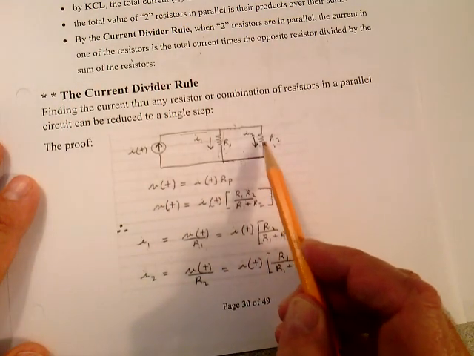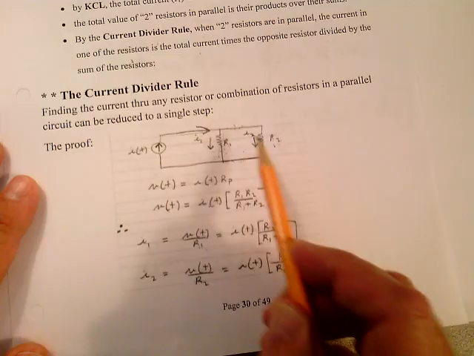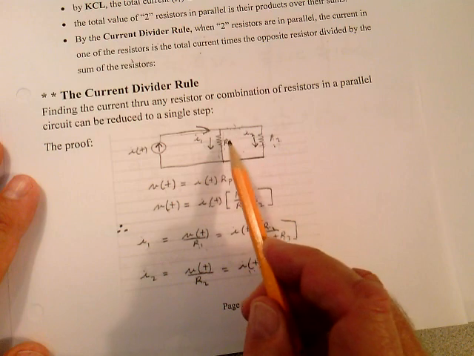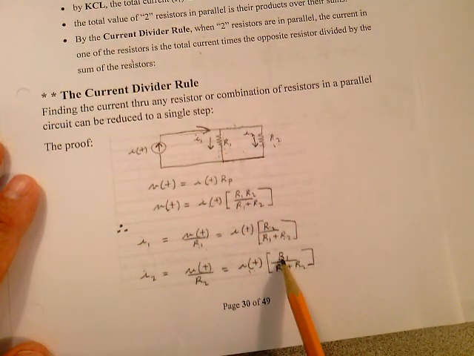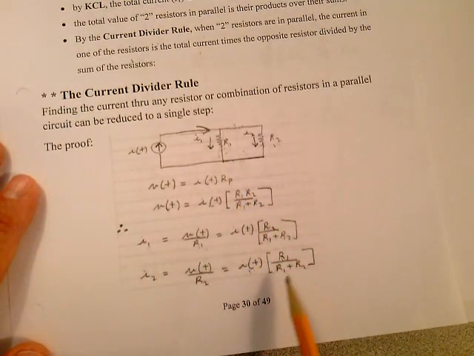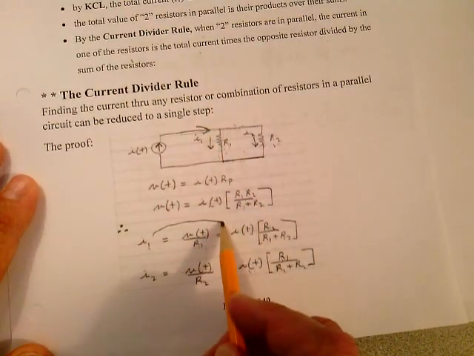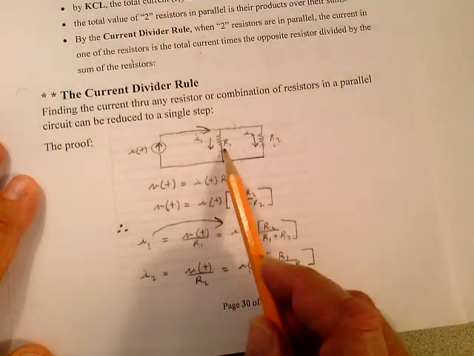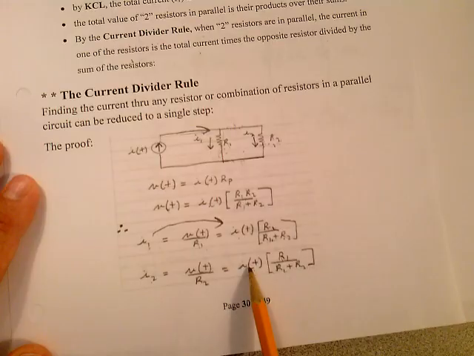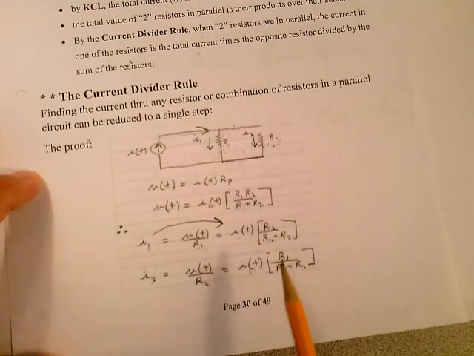What's I2 using the current divider rule? It's the total current coming into the circuit, into the node point, times the opposite resistor you're trying to find the current in, times R1, divided by the sum. That's the current divider rule, and there's the proof of it. If you want to know the current going through I1, it's simply equal to the total current coming in times the opposite resistor divided by the sum of the resistances. If you want to find the current I2, it's equal to the total current coming in times the opposite resistance, which will be R1, divided by the sum of the resistances.